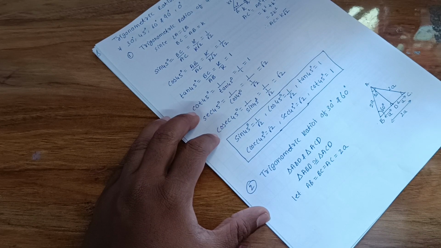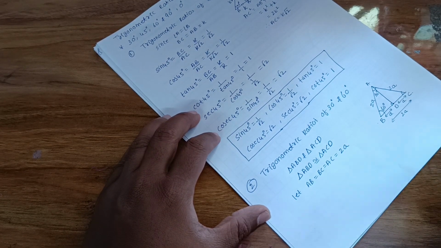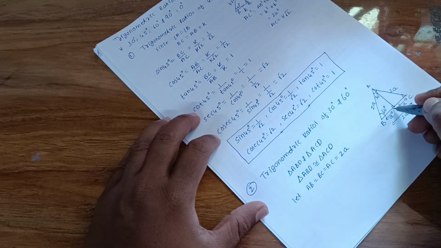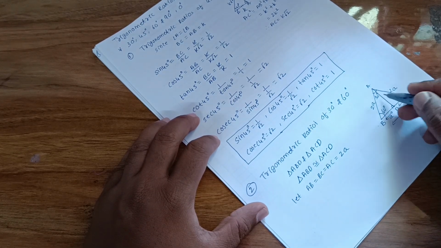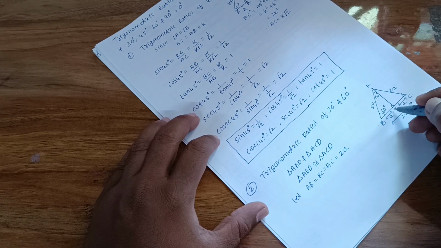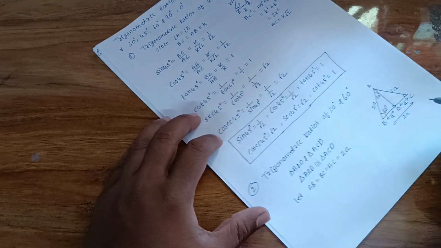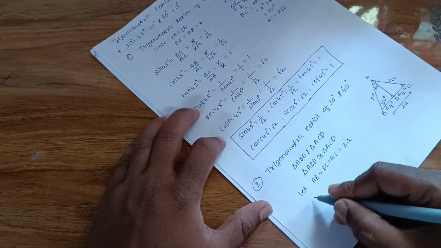Now this is a triangle. We need to find this particular side, that is, we have to find AD. We know AB and we have BD. We need to find AD again by Pythagoras theorem.